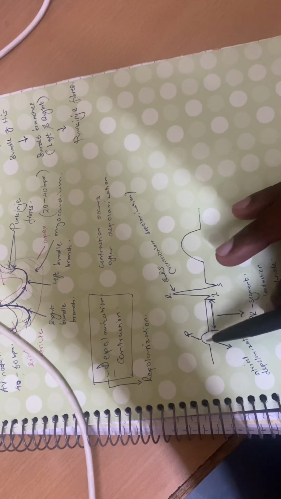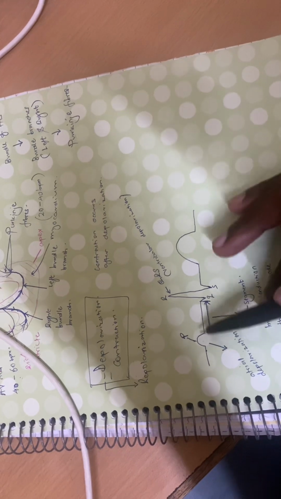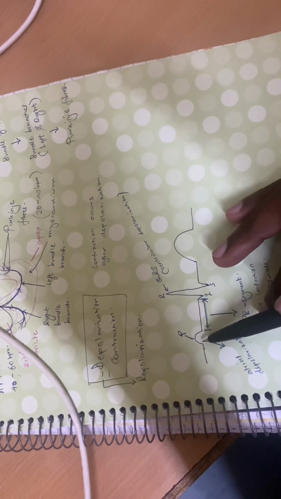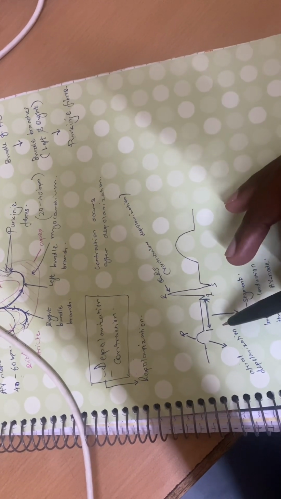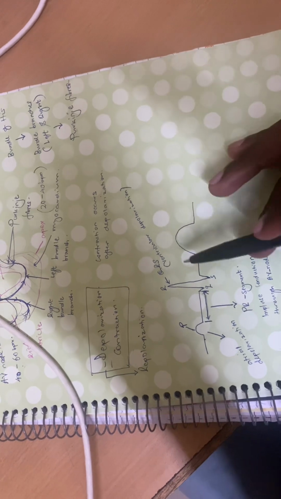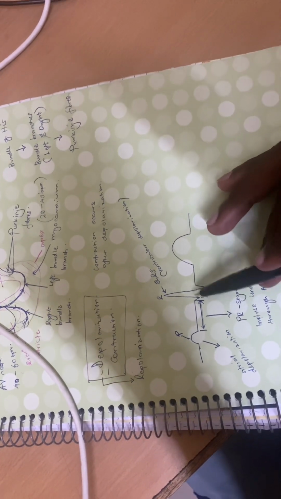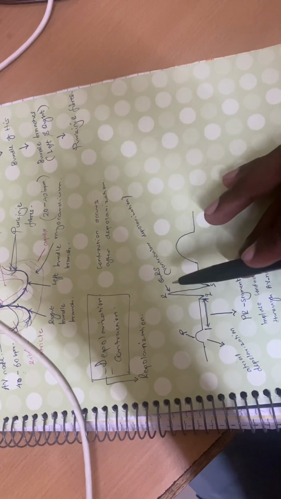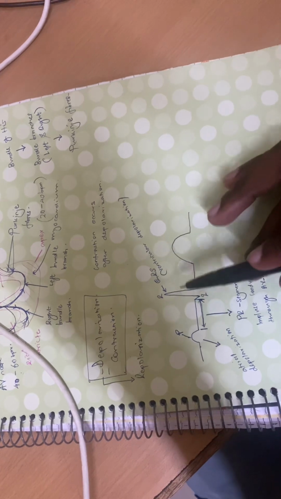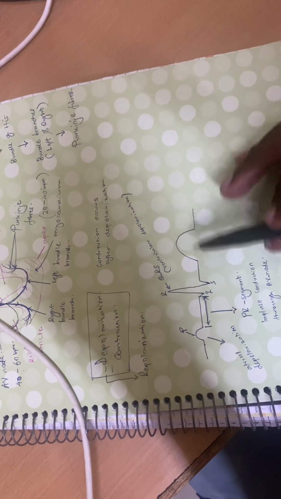Even here P is both atria at the same time. And this is the normal P. It has to be positive, I told you. Positive in all leads except AVR. QRS complex. Q can be there or may not be there. S may be there or may not be there. R may be there or may not be there. The most important thing is naming. The first negative wave after P is Q. The next positive wave after Q is R. And then the next negative wave after R is S.